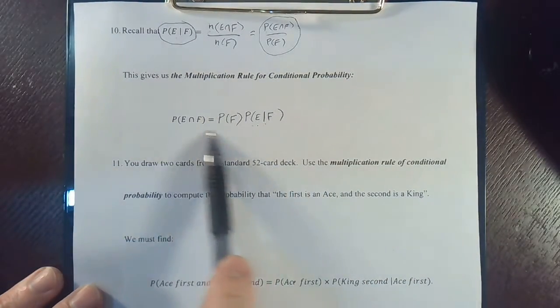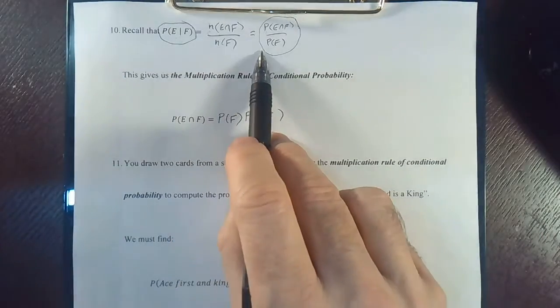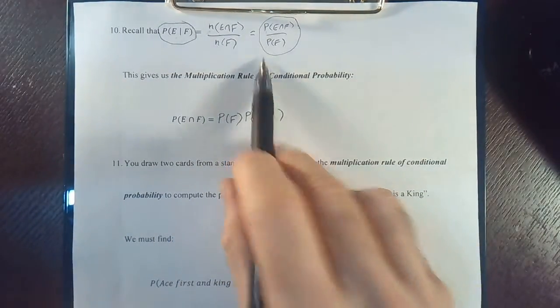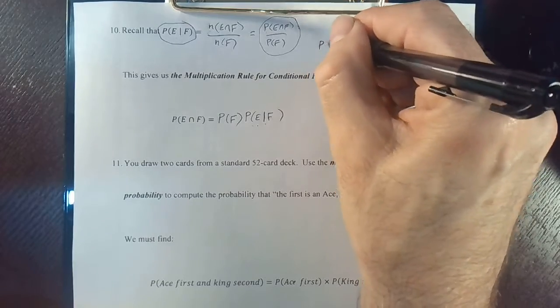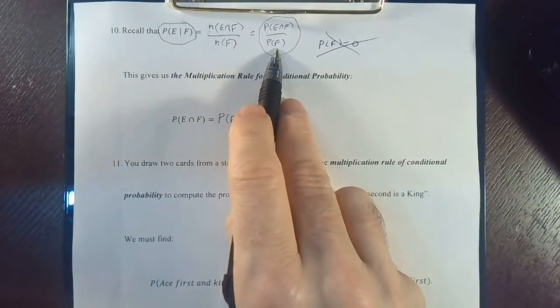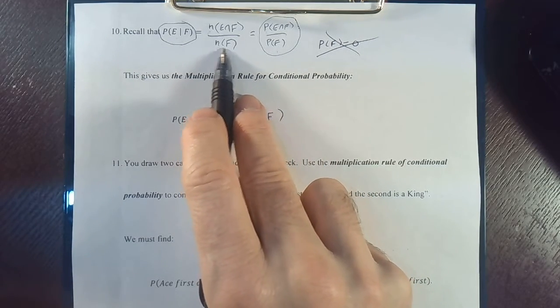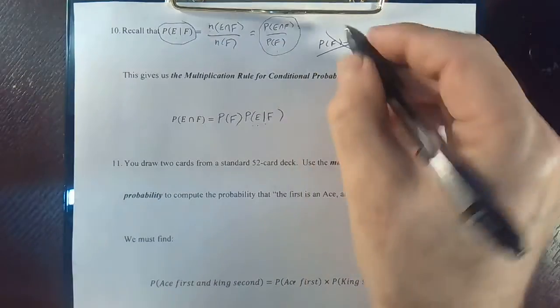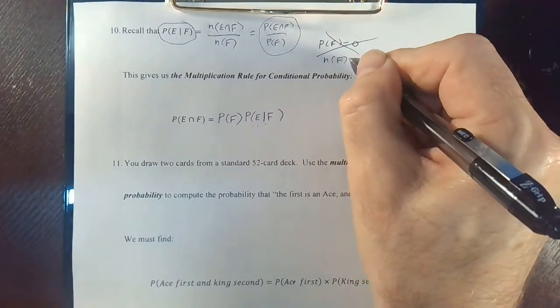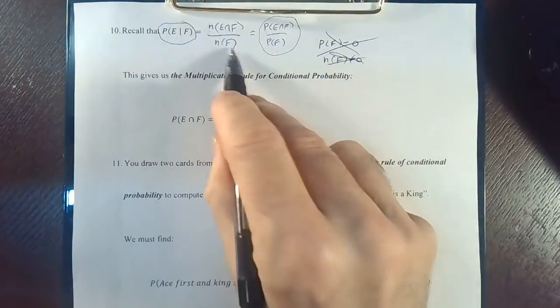So really, all we did is a little bit of algebra on this formula, and we get this one. I actually prefer this one because the first formula doesn't work when the probability of F is 0. That can't happen because you can't divide by 0. That would be the same as the number of elements in F being 0, so F can't equal 0.